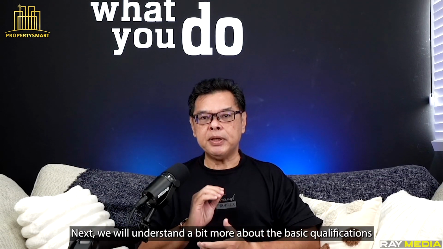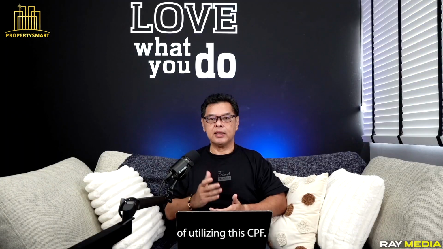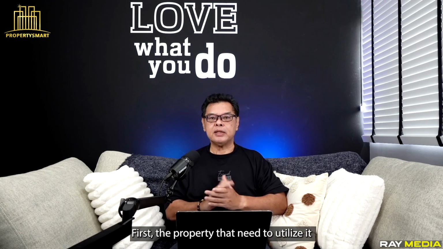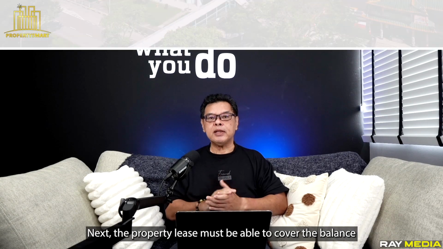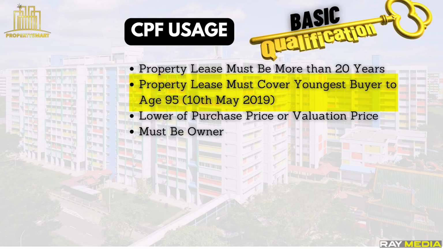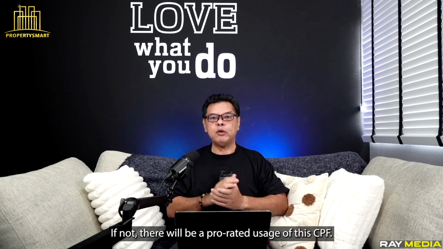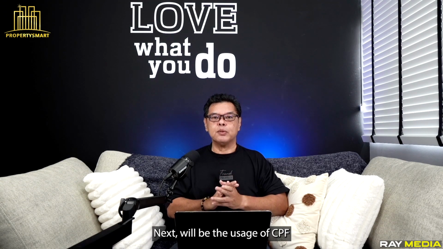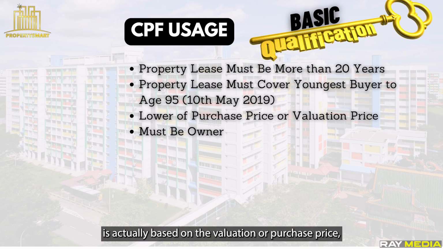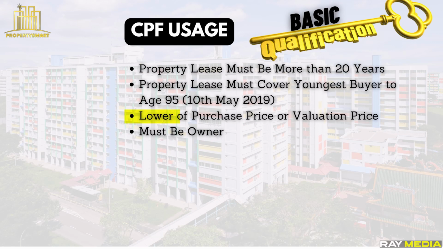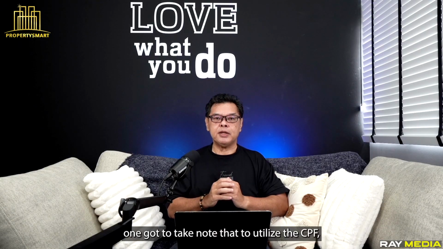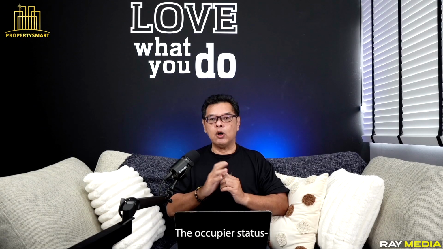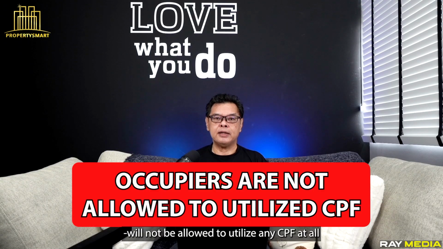Next, we will understand a bit more about the basic qualifications of utilizing this CPF. First, the property needs to have a lease of at least 20 years and above. Next, the property lease must be able to cover the balance plus the age of the youngest buyer up to the limit of 95. If not, there will be a prorated usage of CPF. Next, the usage of CPF is based on the valuation or purchase price, whichever is lower. Last but not least, one must take note that to utilize the CPF, he or she must have owner status. The occupier status will not be allowed to utilize any CPF at all.